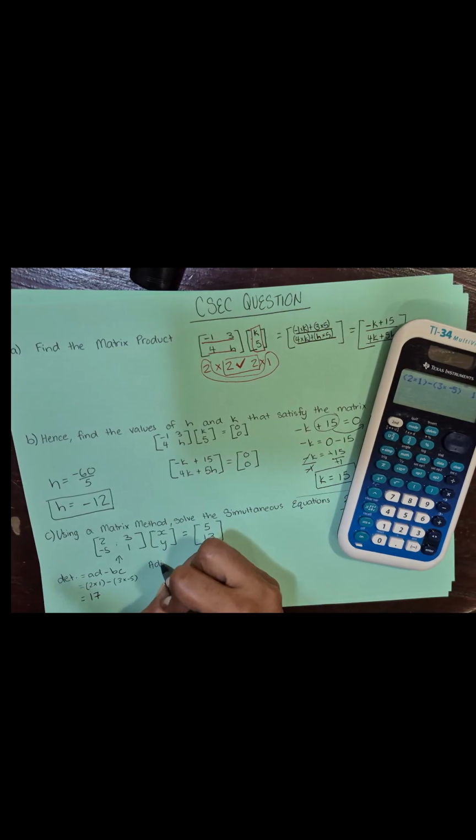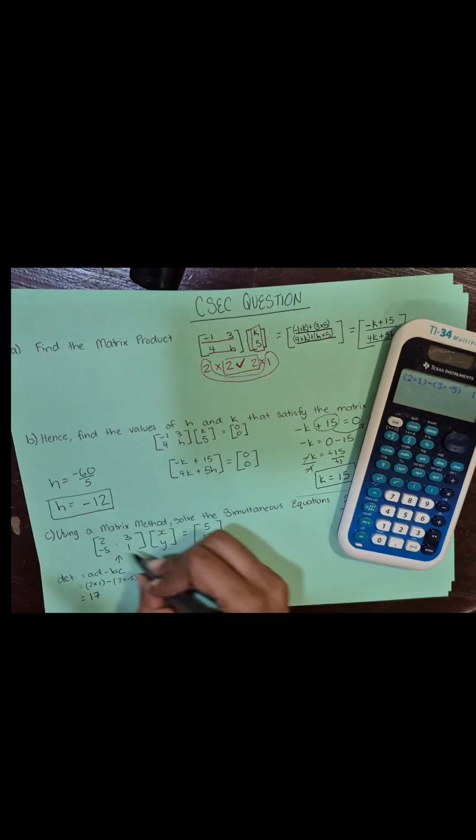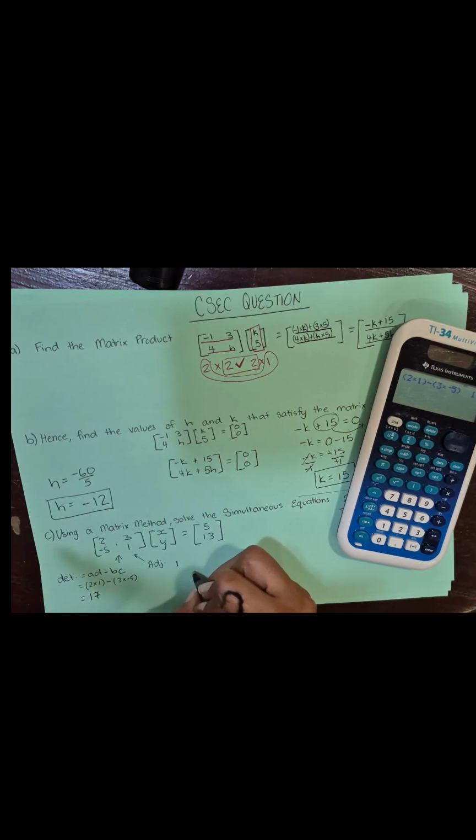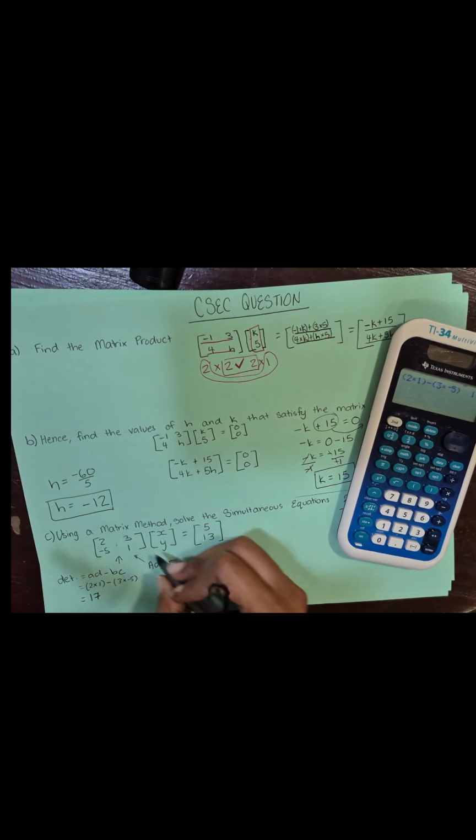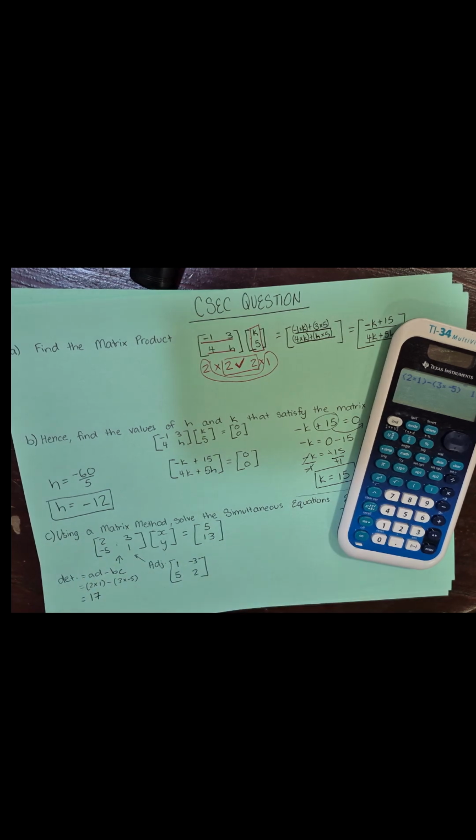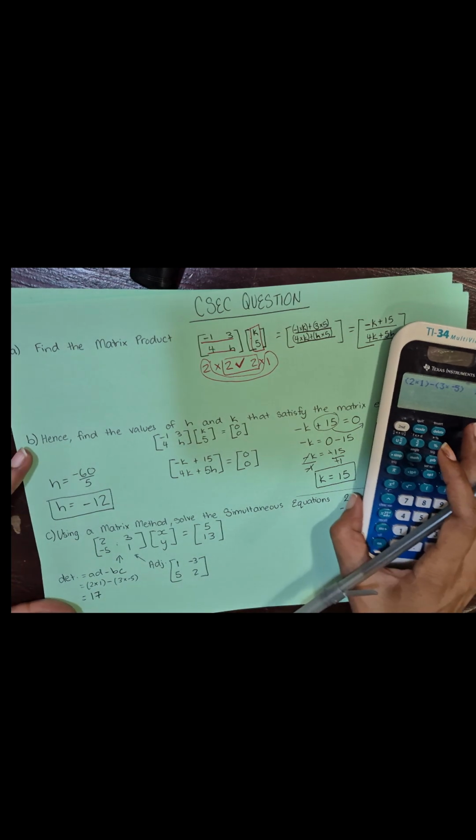And now the adjoint of that same matrix: we just swap the 2 and the 1, and change the signs. So that becomes negative, this becomes positive. So our inverse now is going to be 1 over the determinant times the adjoint.